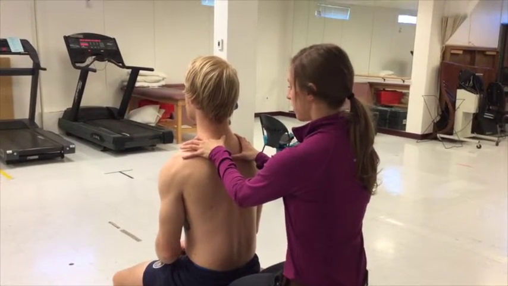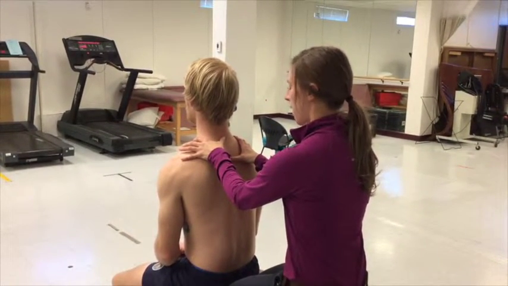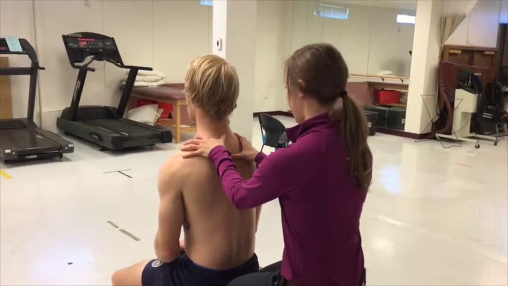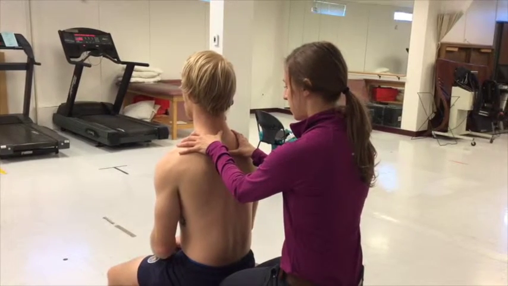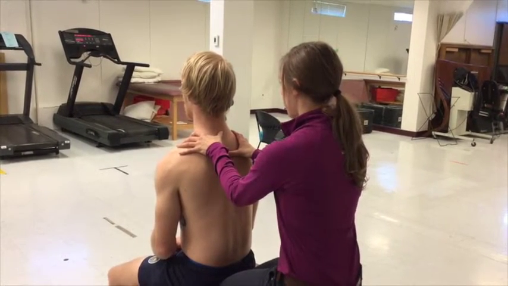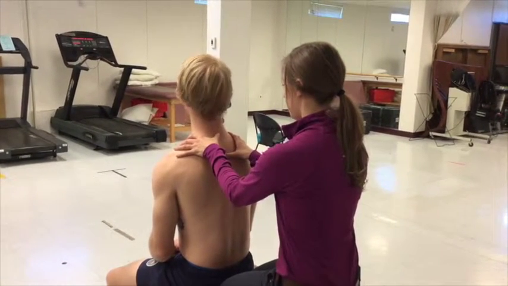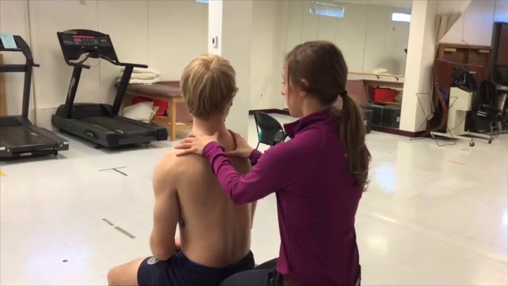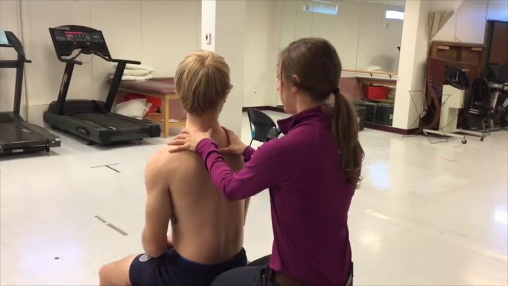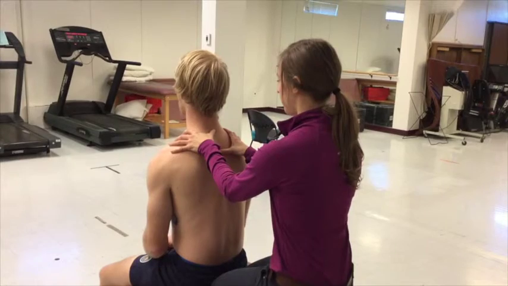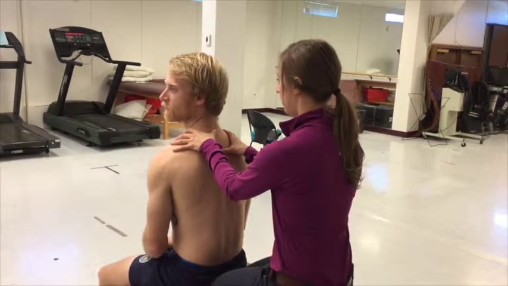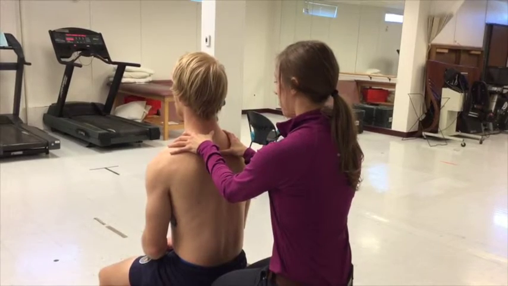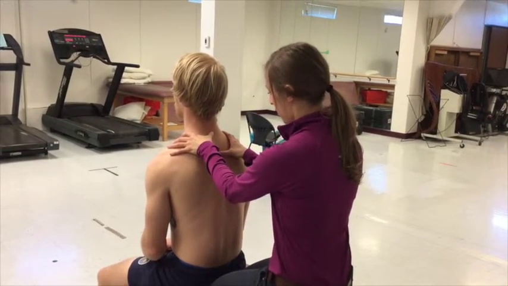For rotation, my thumbs are in the same spot, so on the spinous process of C7 and T3. And we will be looking for same quality, quantity, willingness to move, as well as symmetry. So you could turn your head to the right, Hank. And I can feel the spinous process of C7 moving to the left. And then if you could turn your head to the left, please. And I can feel the spinous process moving to the right, back to the center. And the motion appears equal and normal.